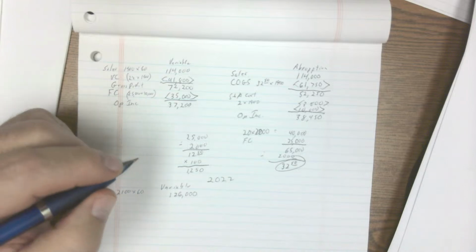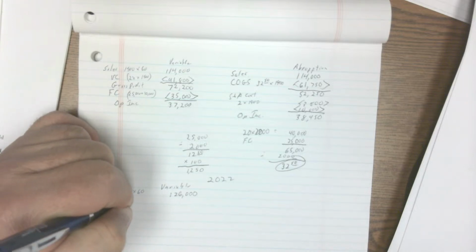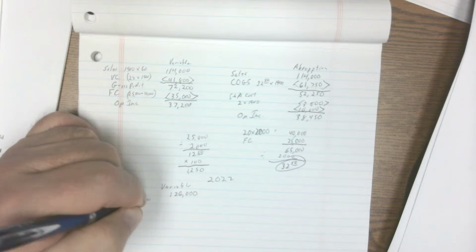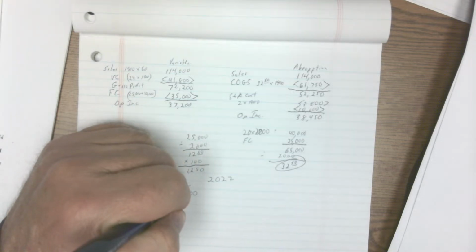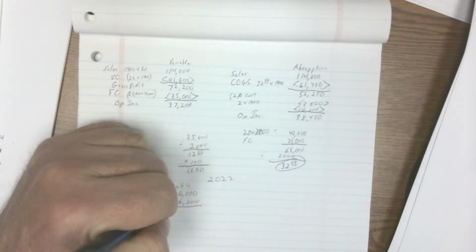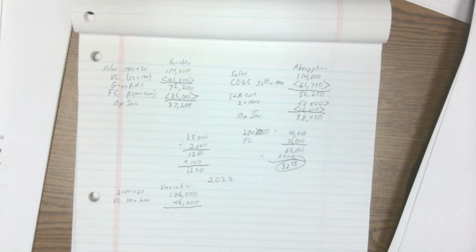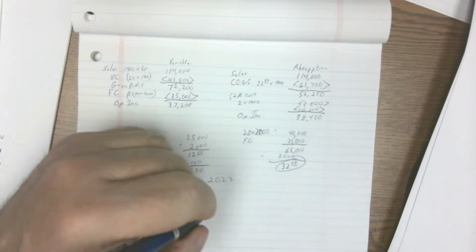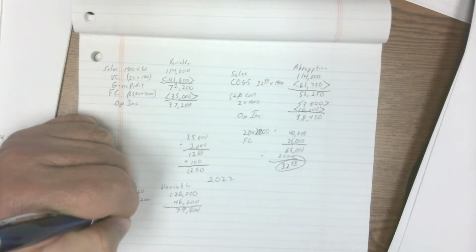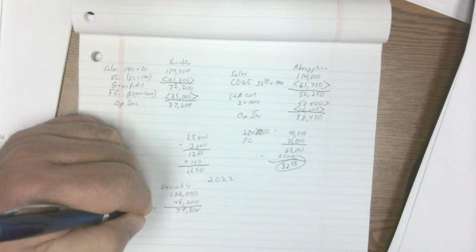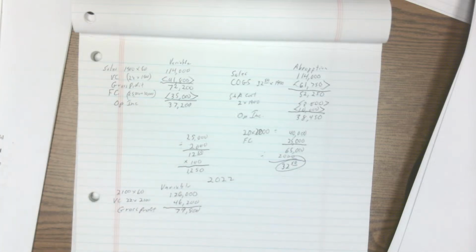And then we have our variable cost is 22 times 2,100, which is 46,200. 79,800 is our gross profit, our contribution margin.